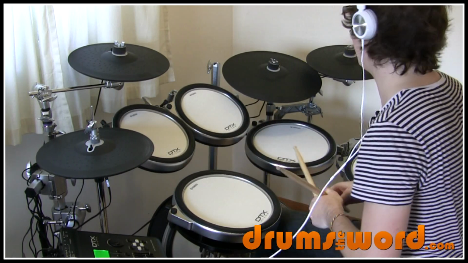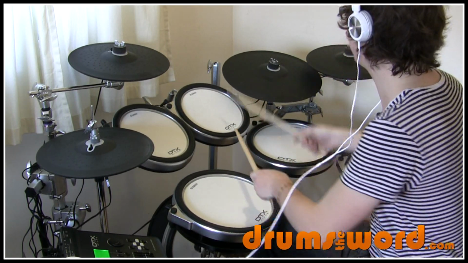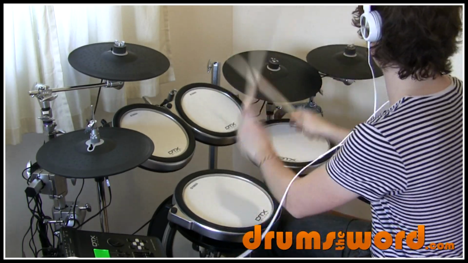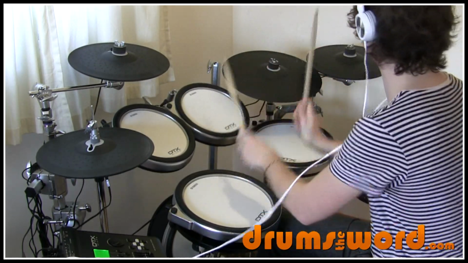And into the next groove section, what Neil does is he plays a snare drum straight away on beat 1. So we get 4 E and 1, 4 E, right, left, snare and crash.